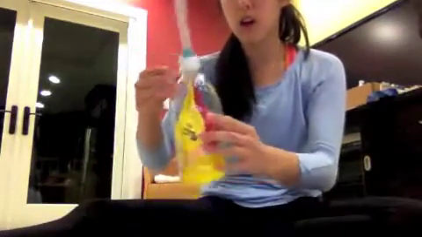I also have a bottle. I cut off the bottom, and I have this balloon which will go on the bottom, will stretch over the bottom and act as the diaphragm. Okay, here's my lung model.